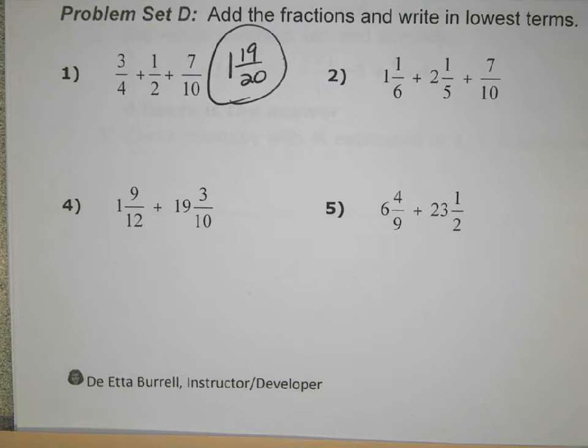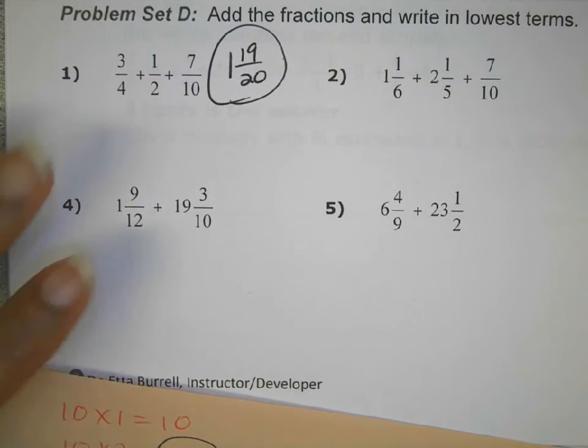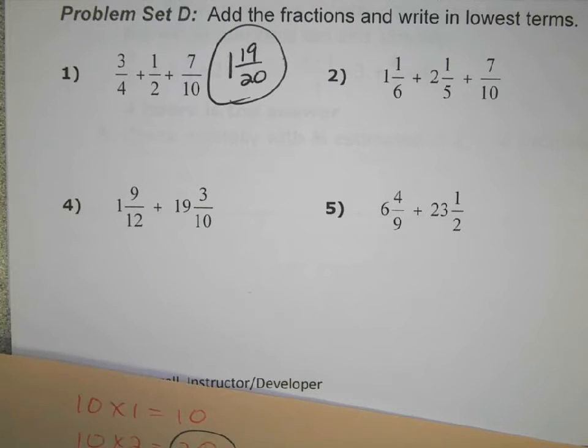Actually, you should do the other ones because that's part of your test. Try to get caught up as much as you can. The problem is with adding and subtracting, there's more steps and more rules. That's why I left them for the end, okay? Because we are almost done with this unit. We got these 2 lessons and we're done.